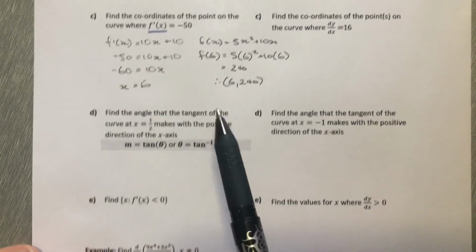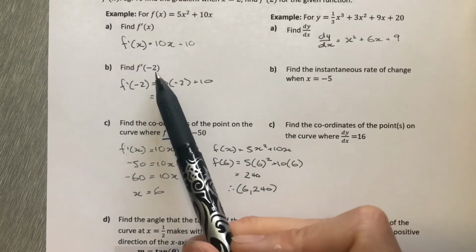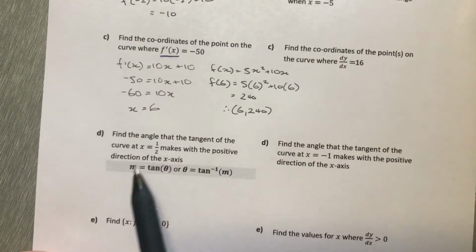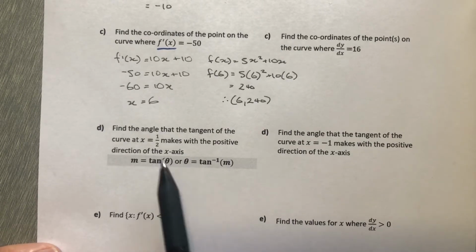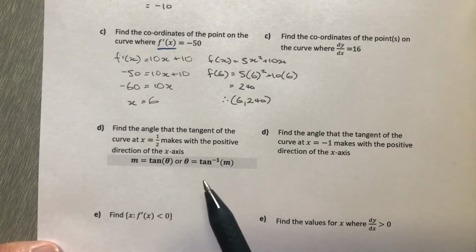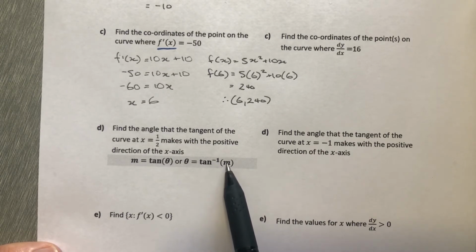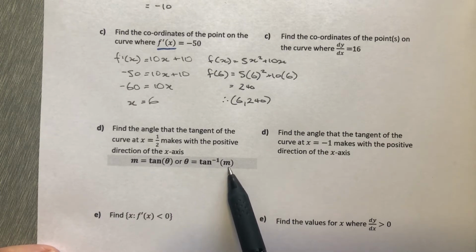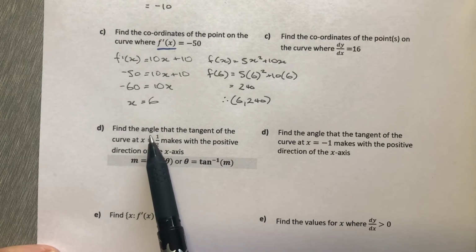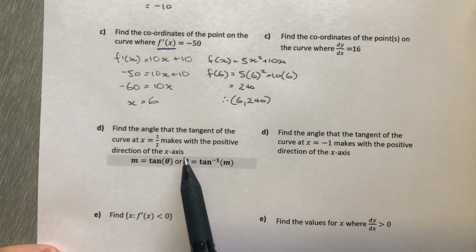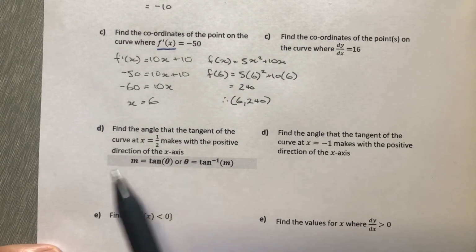Okay, when we've been working out gradients before, so for example, we worked out here that where x is -2, the gradient's -10. We haven't mentioned any angle or anything like that. With d, it does actually ask for an angle. So we've given you a formula here. So see how theta, which we'd normally use for an angle, equals inverse of tan to the gradient. So we can't really find out the angle straight away, but we can find out gradients, can't we? So it's asking for the angle that the tangent to the curve at x equals 1/2 makes with the positive direction of the x-axis.